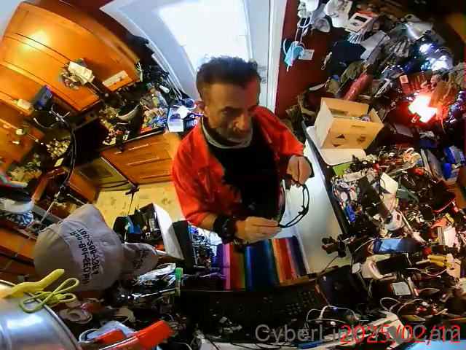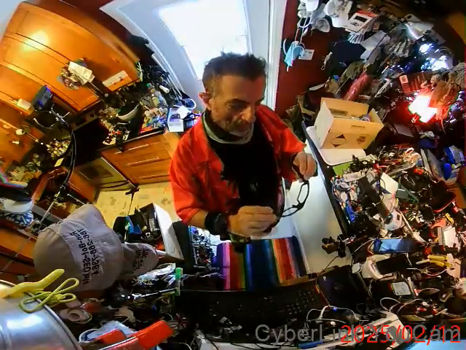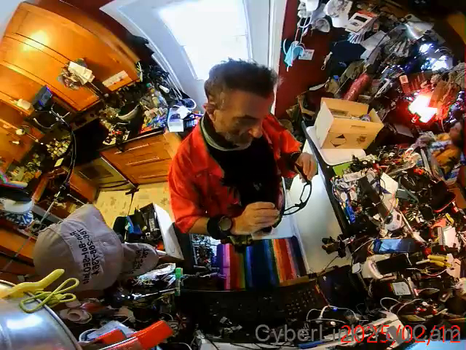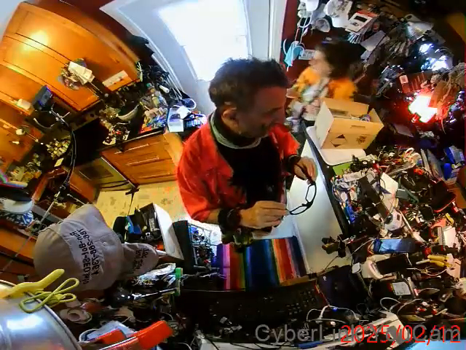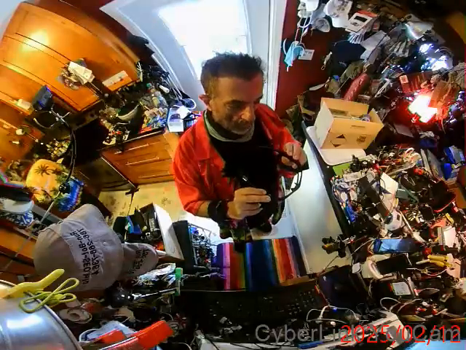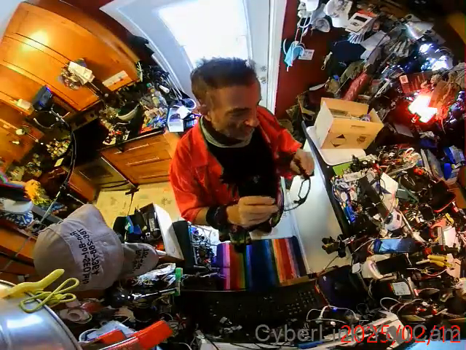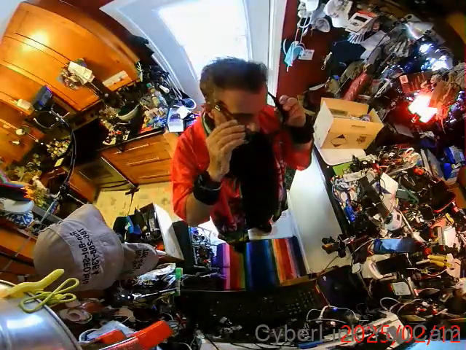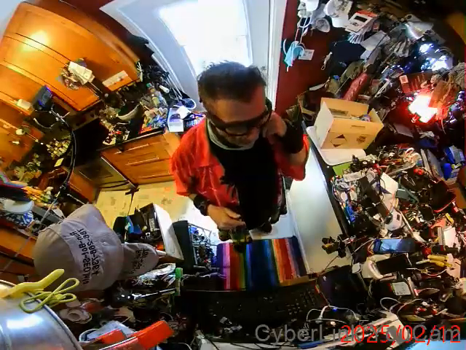So I'm going to press the power button first and power the camera. And immediately it starts recording. So I'm going to put it on.